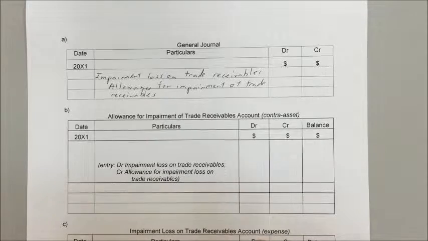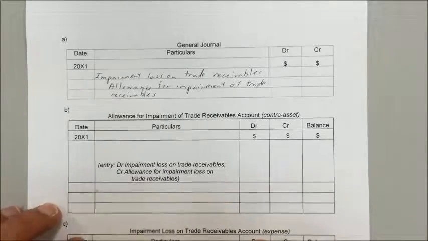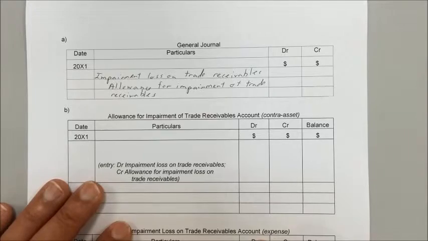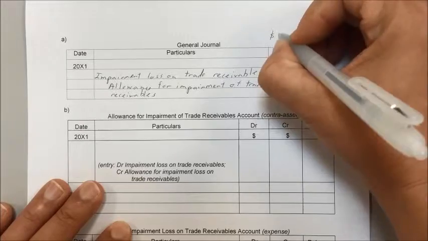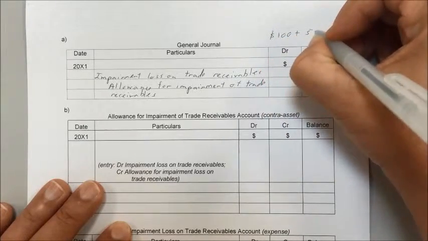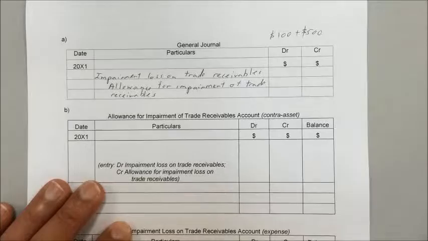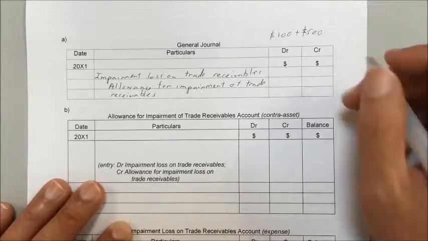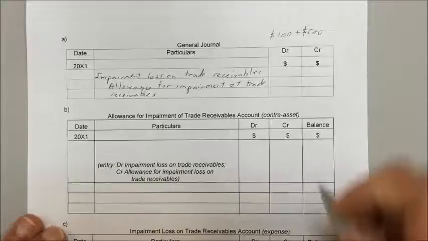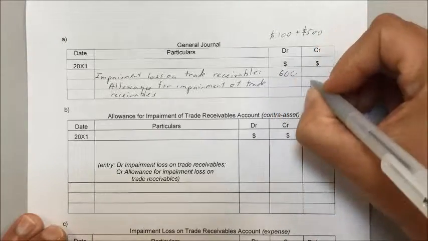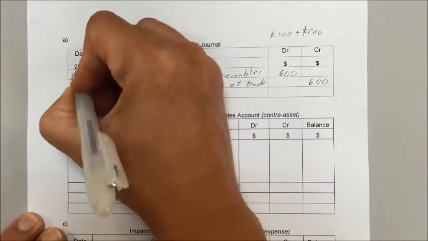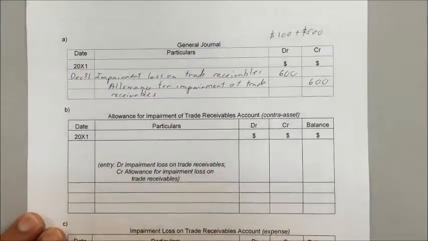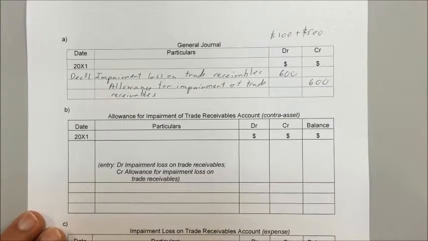The amount that we debit and credit is the total amount from the two debtors which are unlikely to pay, which is $100 plus $500. So the total is actually $600. The date will be the end of the financial year. Why? Because you only do the estimation at the end of the year.